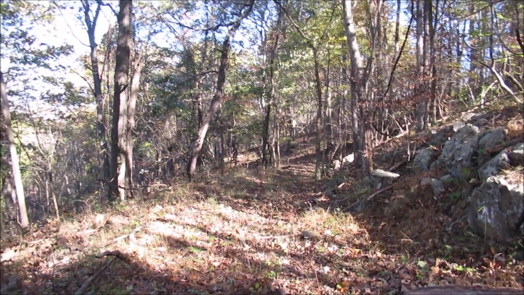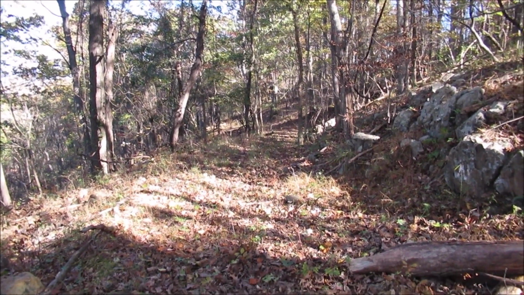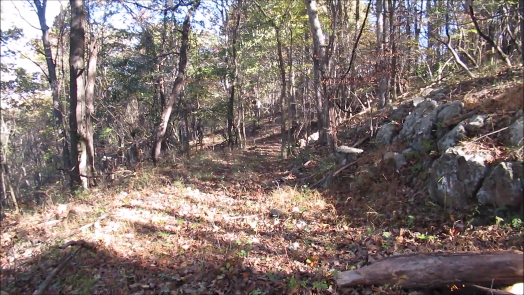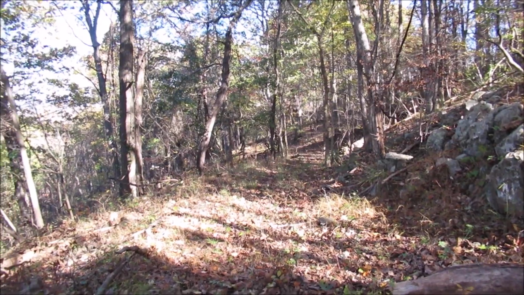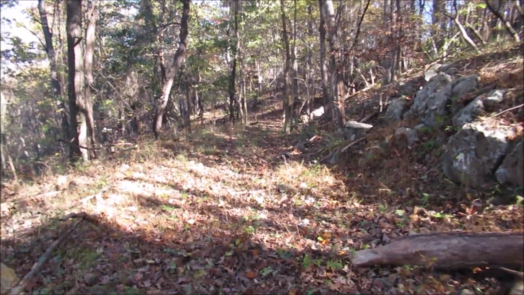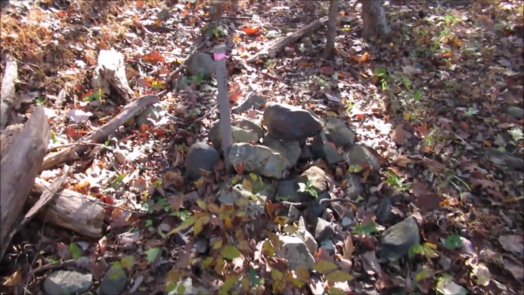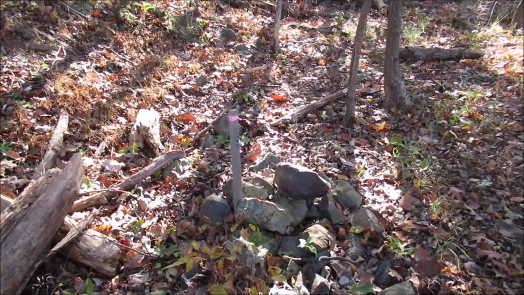Seven-tenths of a mile into my hike. I'm up to 1,080 feet elevation. Here's where I came from, and I'm up to a corner, the property corner where the park suddenly widens out by a huge amount. If you're coming up, first thing you'll see is this pile of rocks and that stake there. It says corner on it.